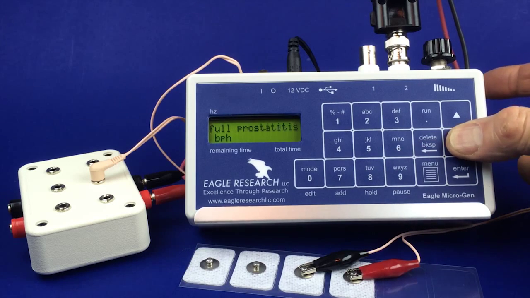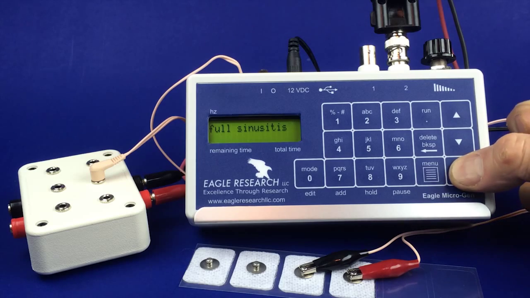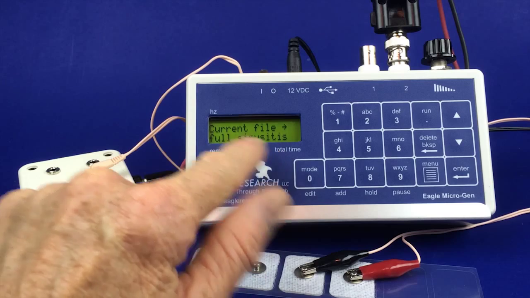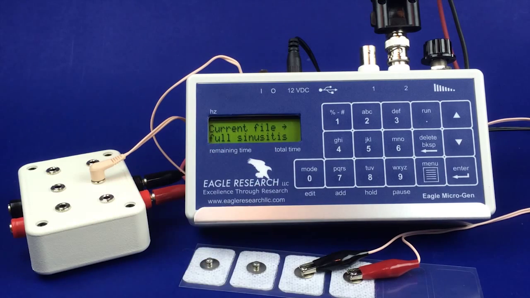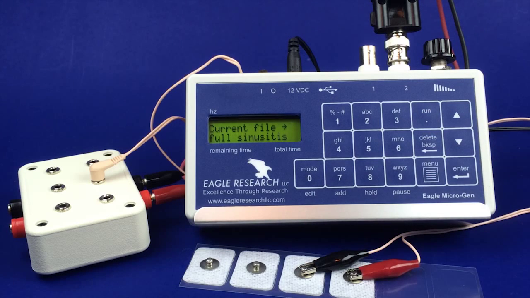And let's say we want to go a couple notches up, and let's say we're going to use something for sinusitis. Once you see the program that you want in the screen, you would hit Enter. It would then confirm to you that the current file is sinusitis. And once you are ready to run that program, you would just simply hit the Run button.